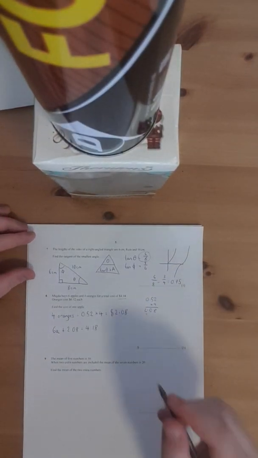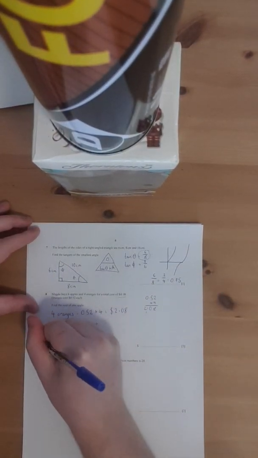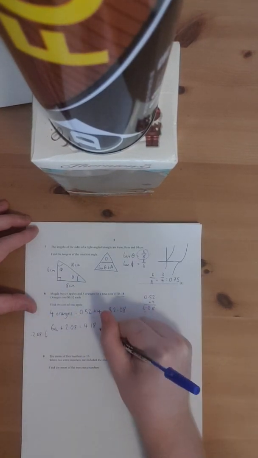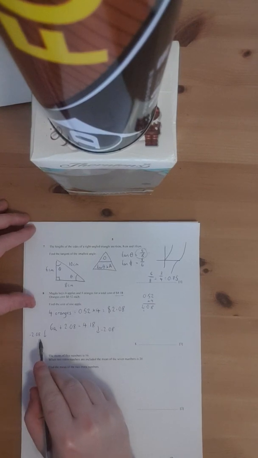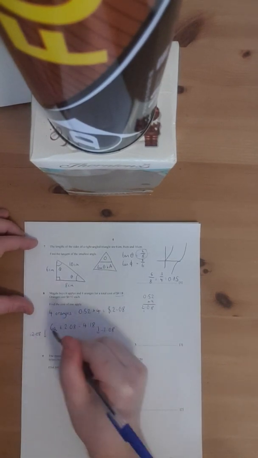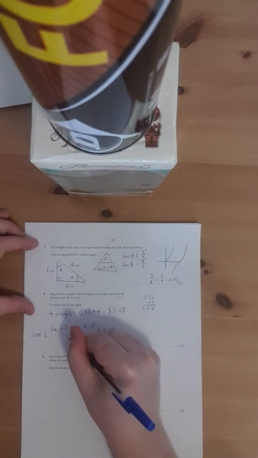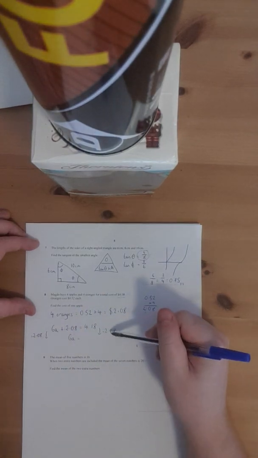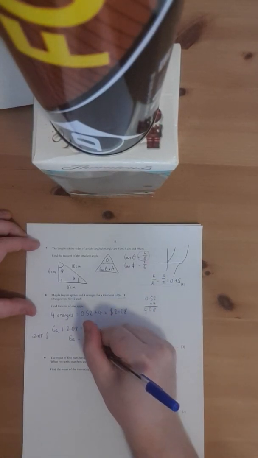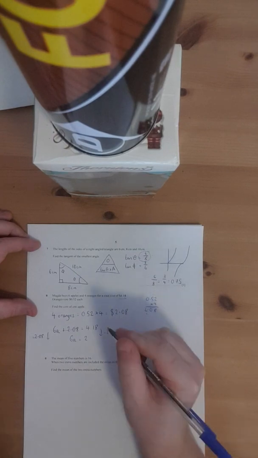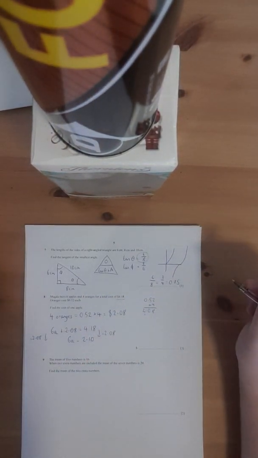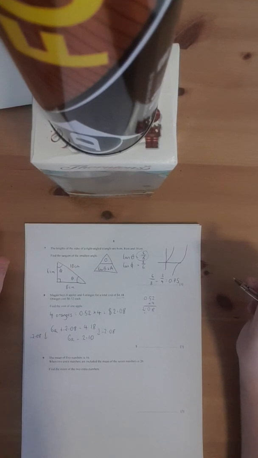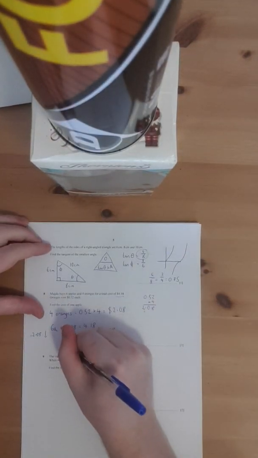So that means then that we minus 2.08 from both sides. What's the opposite of plus 2.08? Minus 2.08. So we cross those out. We get 6a. And then we take this away from here. So that gives us $2.10.